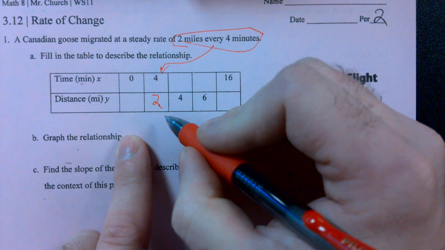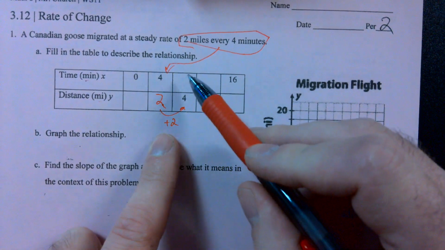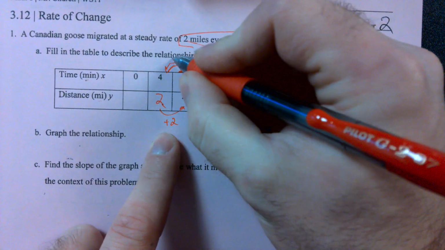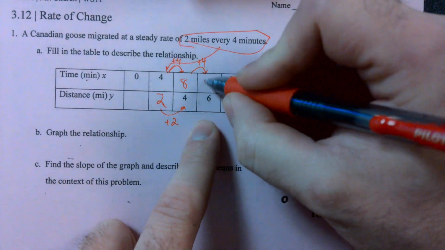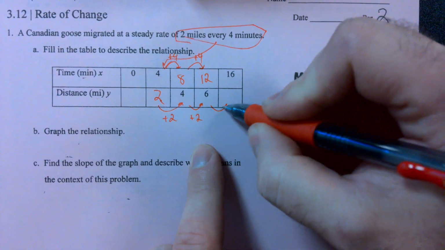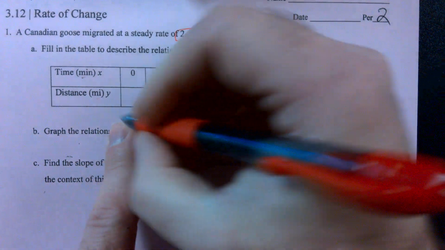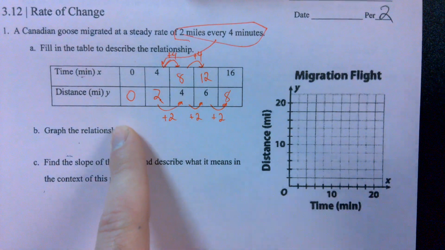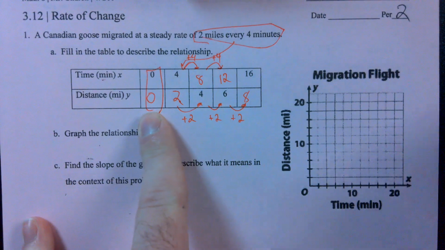All right? And we see we've got a change of 2 on the bottom, right? So how much time has passed if it flew 4 miles? 8, right? We're just continuing the pattern. The next one's going to be 12. Right, and we see we got plus 2 down here. What's my next? 8. Okay, 8. What's this box here going to be? 0, because if there's no time passed, how many miles has the geese flown? 0, right? So what type of relationship is this right away when we see that? Proportional. Good.